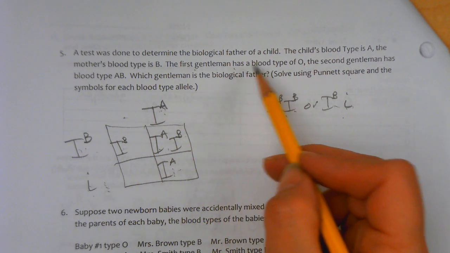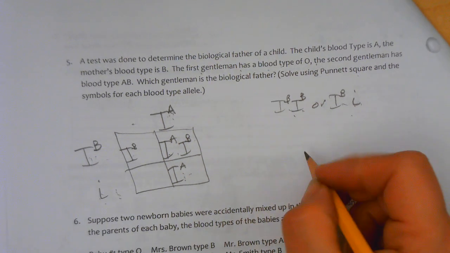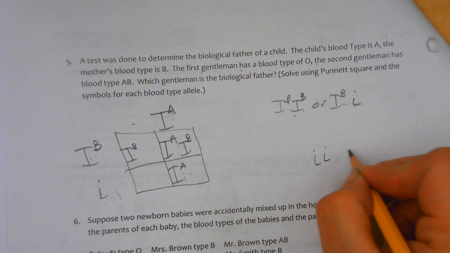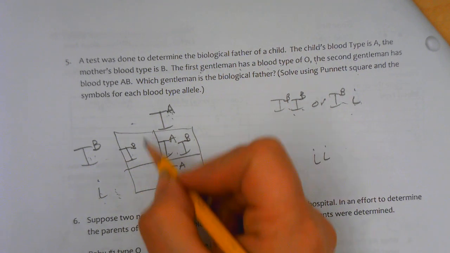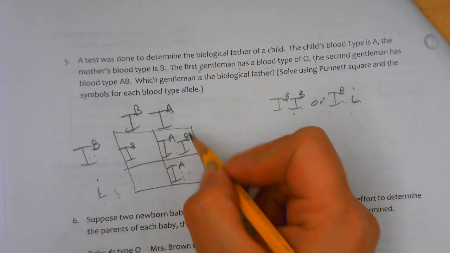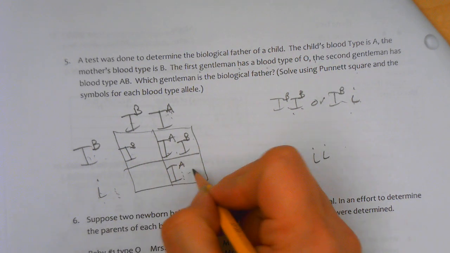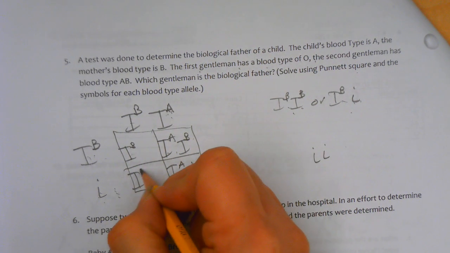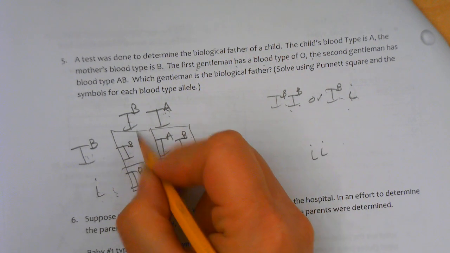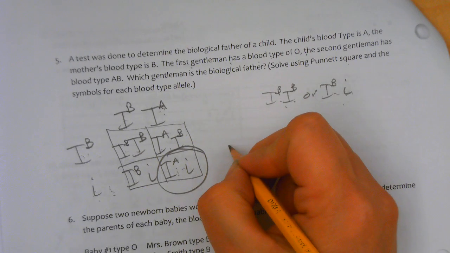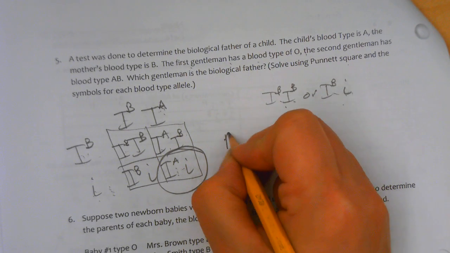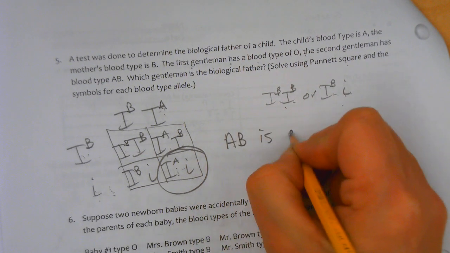The first gentleman has a blood type O. Well, that's this, so that's no A. And the second gentleman has a blood type AB. So could he be IAIB? That would still give us, if this was a B, little i, there you go, IBi, and that works. So it is the AB is the dad.